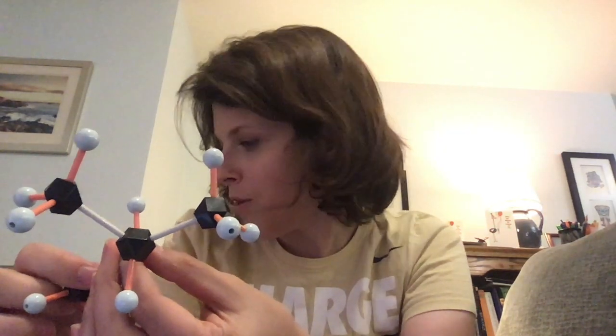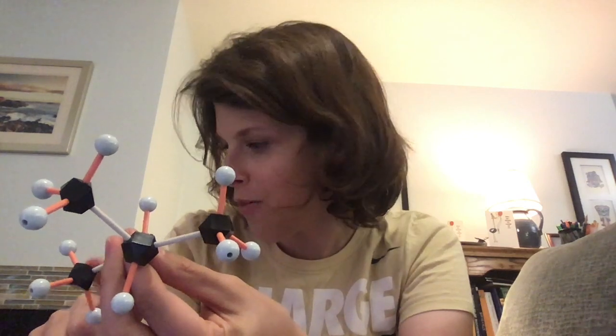Okay, so there's our front carbon. Notice how we have our H straight down, and then our two CH3s up and to the side. So on our back carbon, we have one hydrogen pointing straight up, and then down and to the right, we have a CH3. So actually that's got to be your right, not my right. There we go. And then we've got an H that's down and to your left.